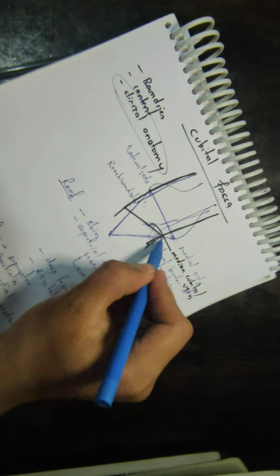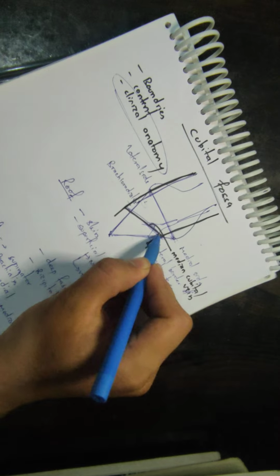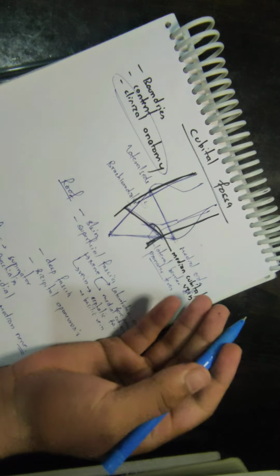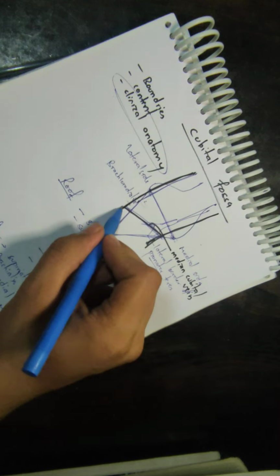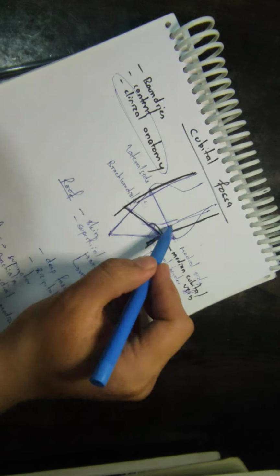And as for the clinical anatomy, as we have already said, this is the median cubital vein. From the median cubital vein, we can take some blood, which can be used for various investigations. And the brachial artery is used for measuring the blood pressure. So this is all about the cubital fossa.